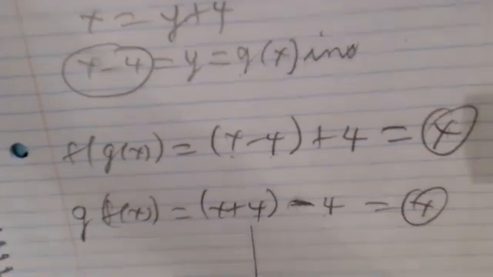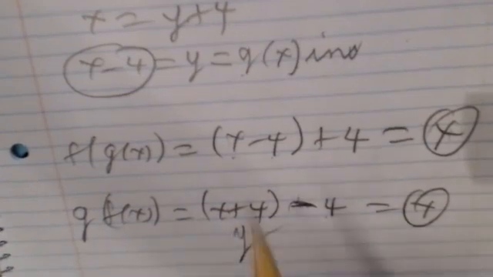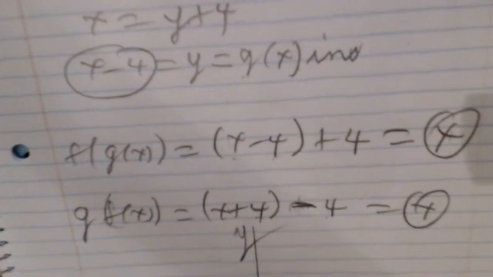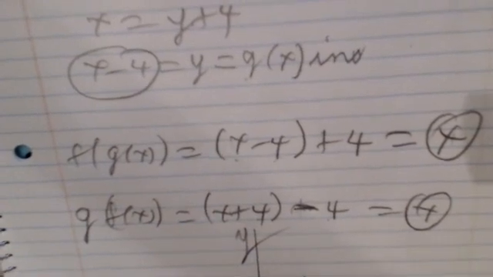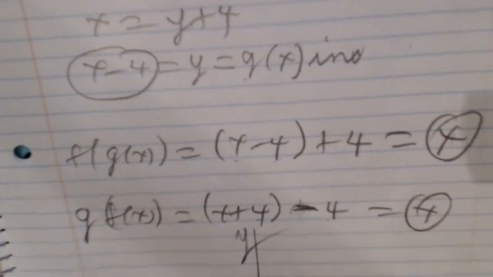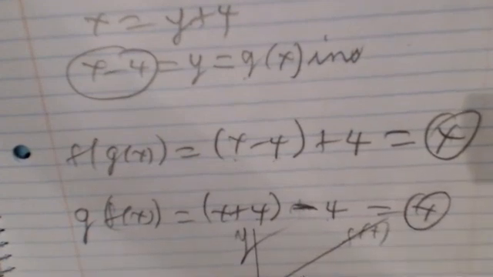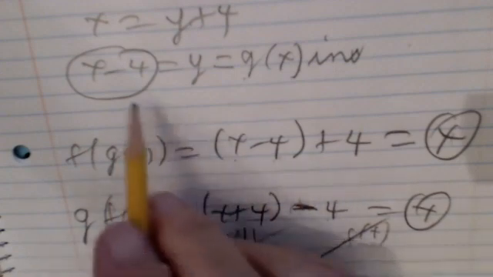Now, an interesting thing is to look at it from a graph standpoint. The graph of x plus 4, when x is 0, y is 4, and when x is minus 4, y is 0. So that's the graph of the f of x function. Now, let's draw the g of x function.